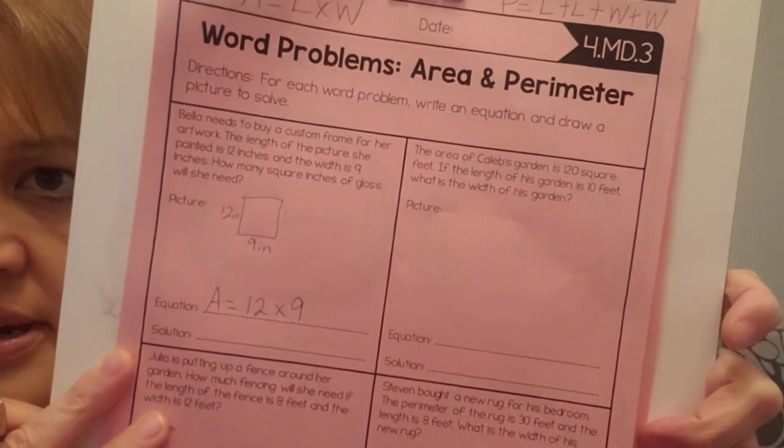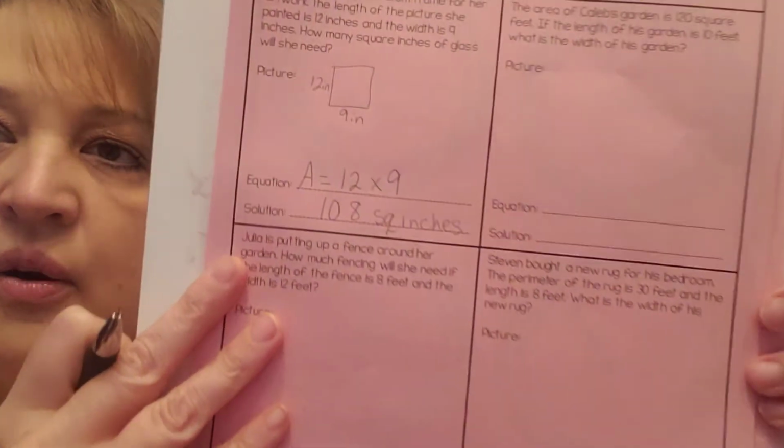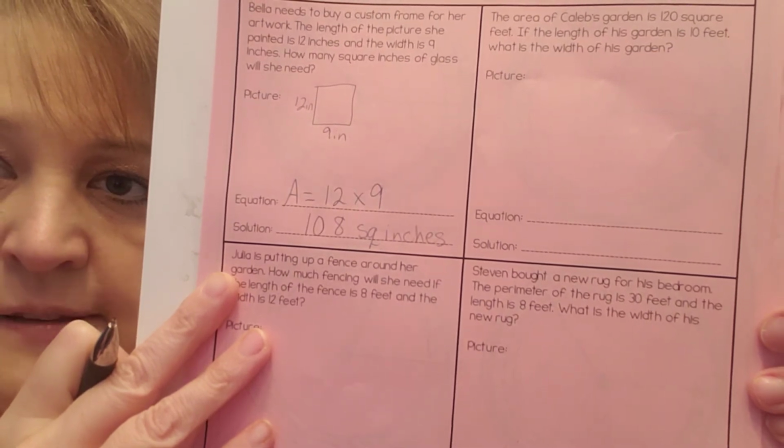Okay, remember area is length times width. So 12 times 9 is what? Did you get an answer? You should have got 108 square inches.